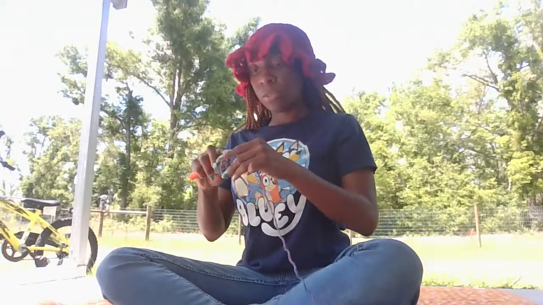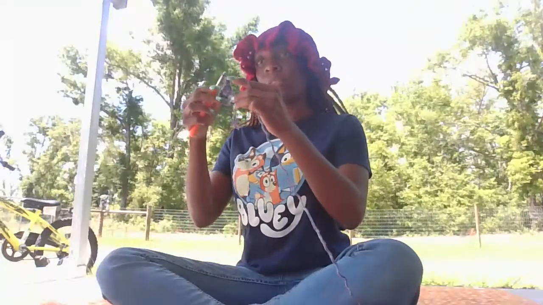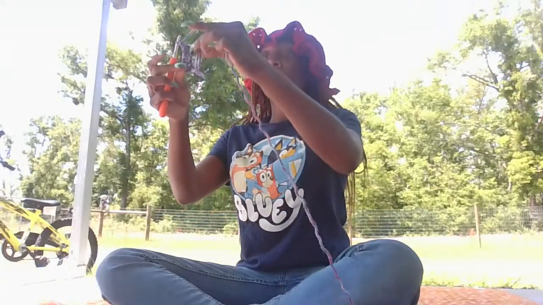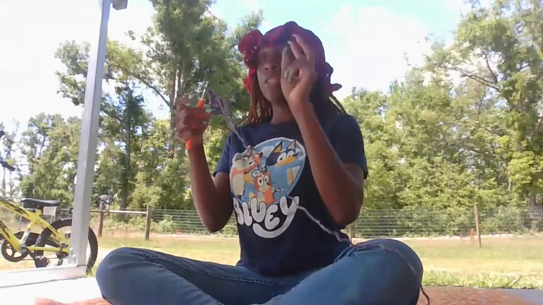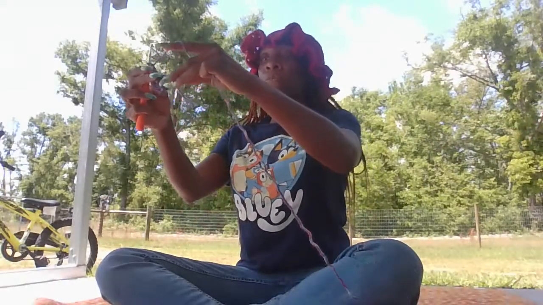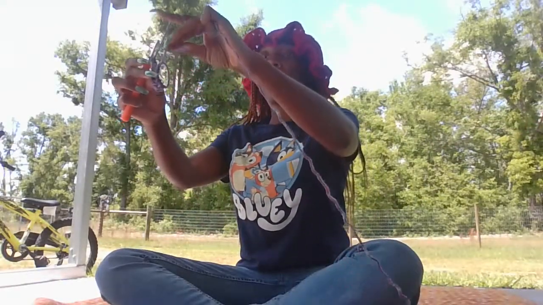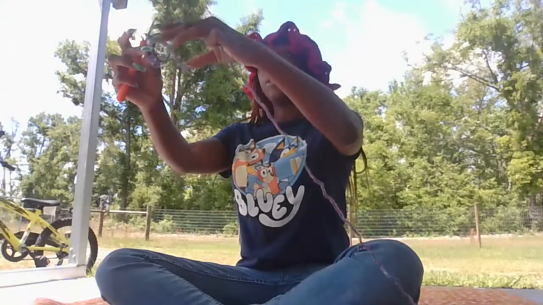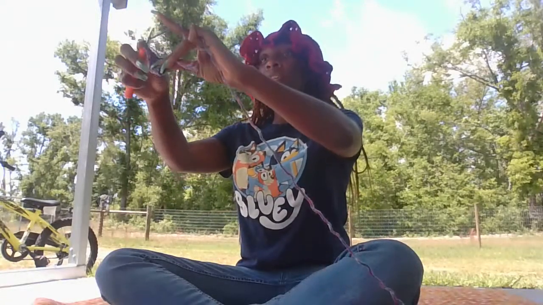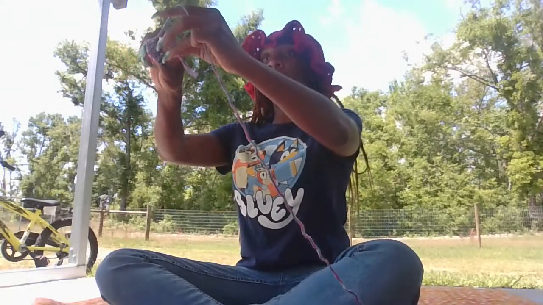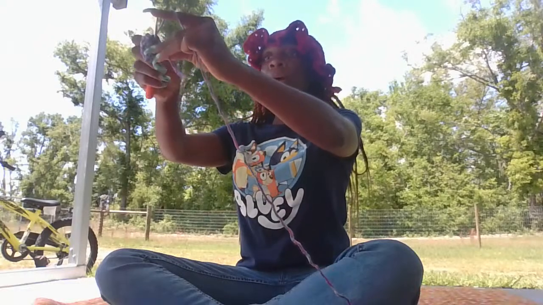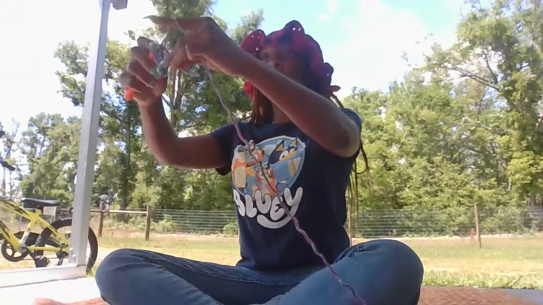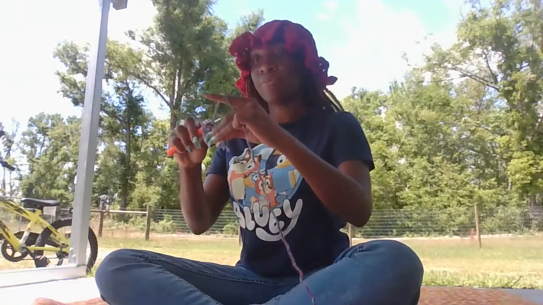2, 3, and chain 1. So now we have 2 clusters on here. We're going to do this 2 more times. And don't forget to work on top of your tail in the circle. So I'm doing my double crochets right in here. I'm going around both of these to secure the tail.